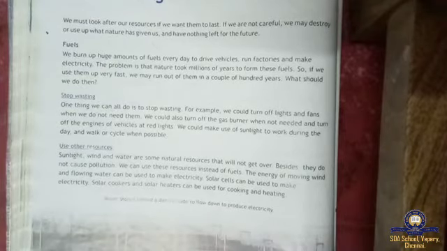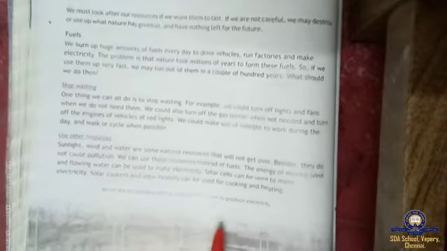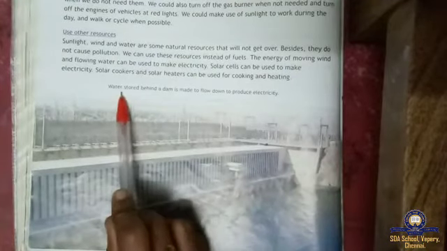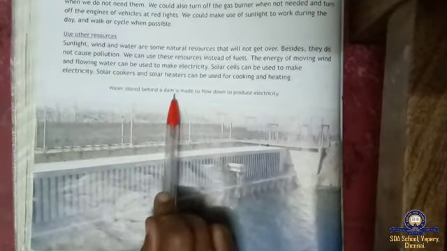Instead of fuels, we can use these types: solar cooker, solar heater, solar cells for electricity. So here you can see this picture which they have given in page number 60. Water stored behind a dam is made to flow down to produce electricity. You can see behind the dam, water has been stored to produce electricity. Shall we all turn to page 61?